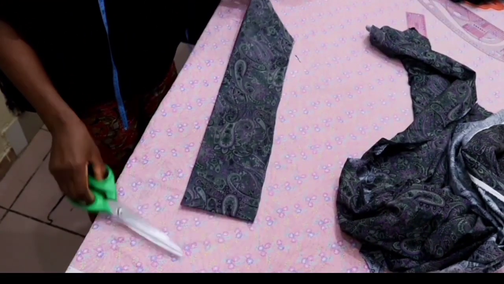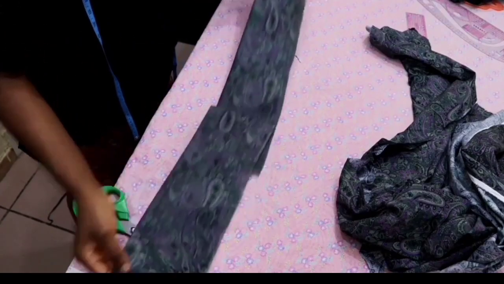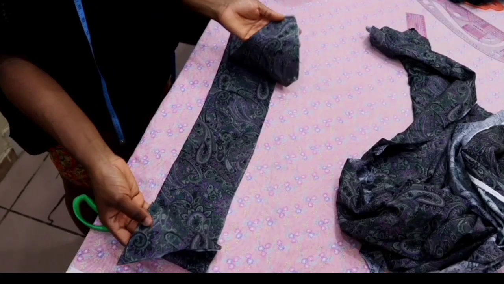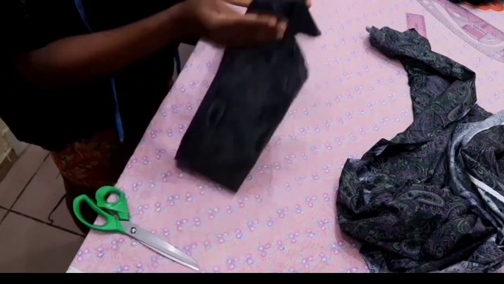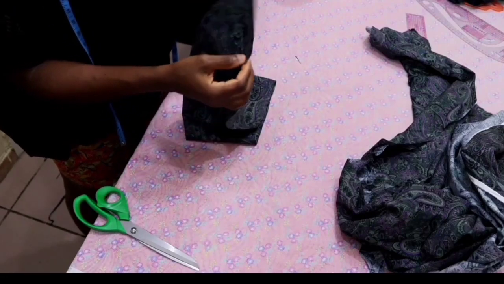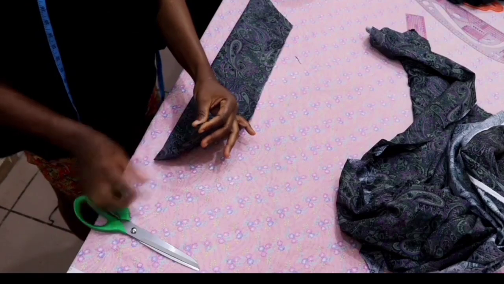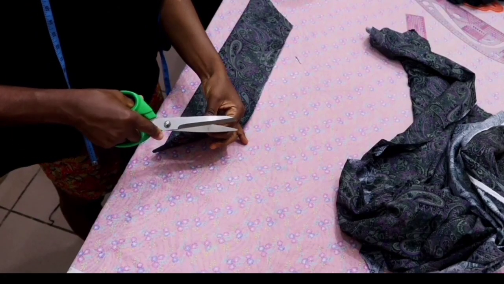So this is our collar. You can see the wings are the same. So I'm going to notch the middle like that.